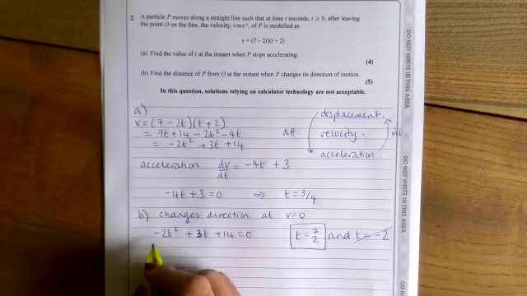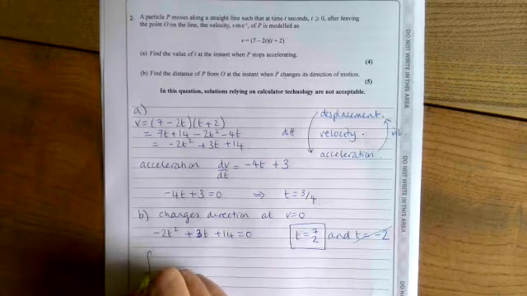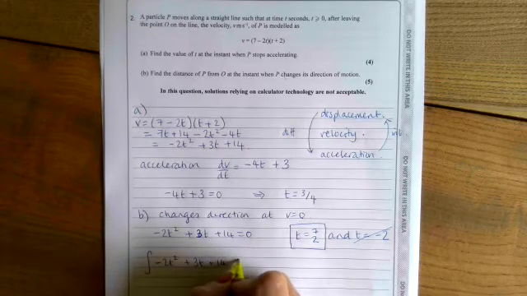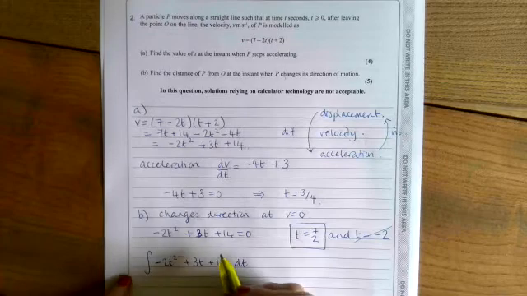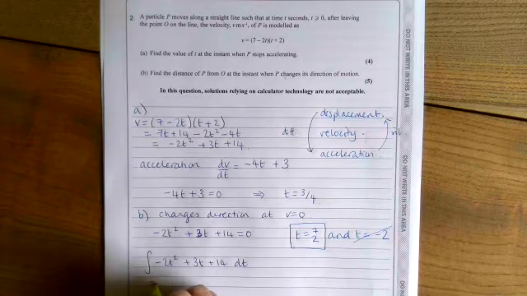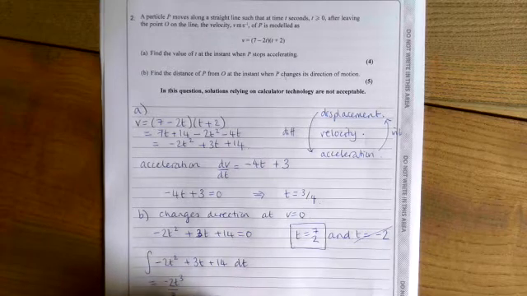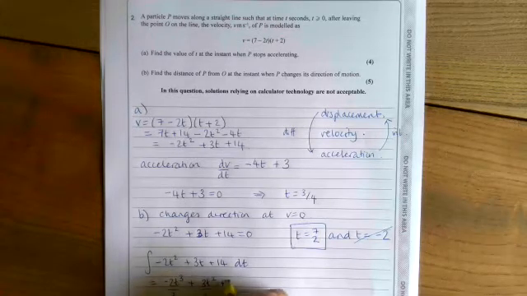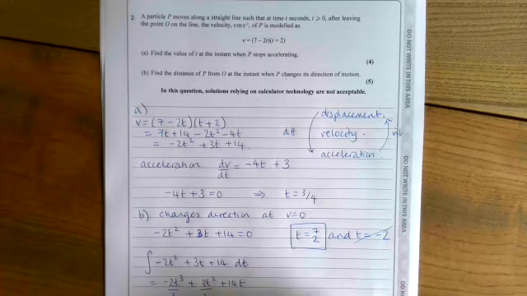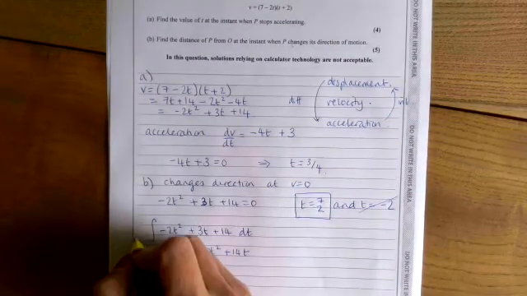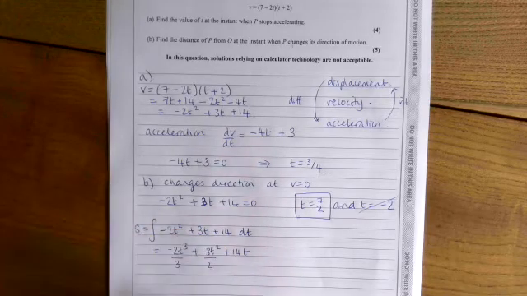So now let's find an expression for displacement. So I'm going to want to integrate this with respect to t. So add 1 to the power and divide by the new power. And that's going to be minus 2t cubed divided by 3, add 3t squared over 2, add 14t. So that is our displacement, S.